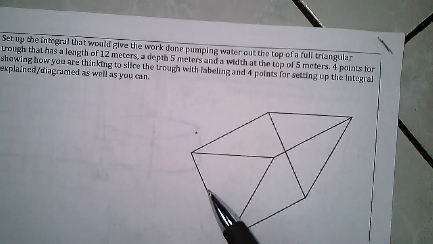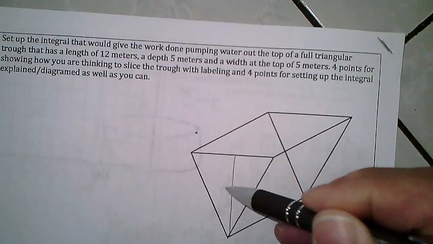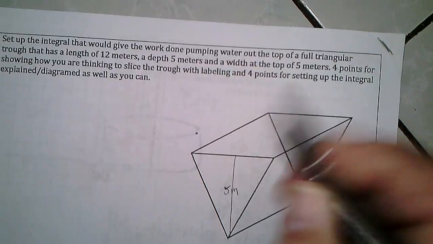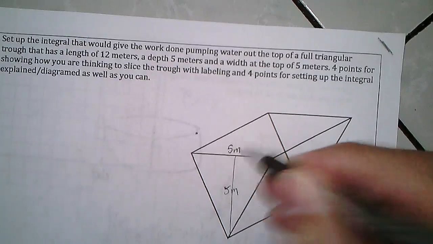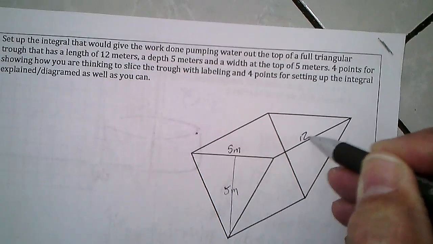And finally, the back page. We have a trough, and its depth is 5 meters, and the width at the top is 5 meters, and it's 12 meters in length.